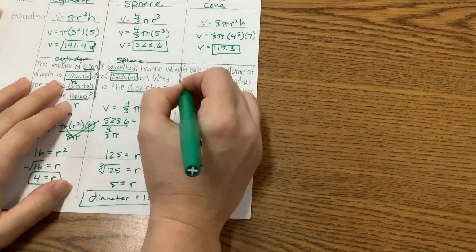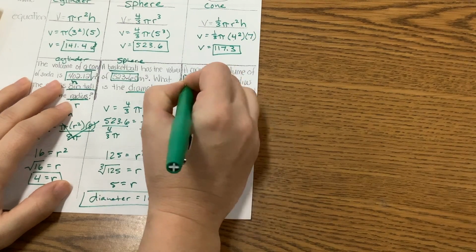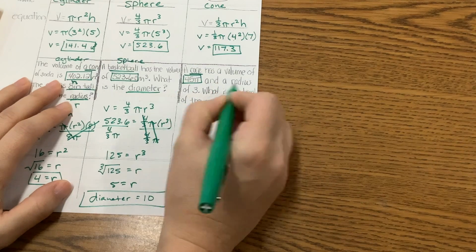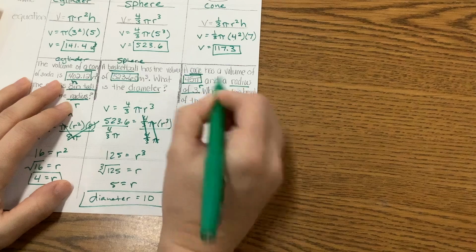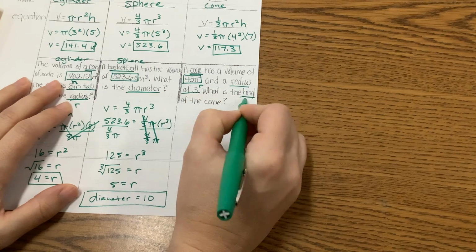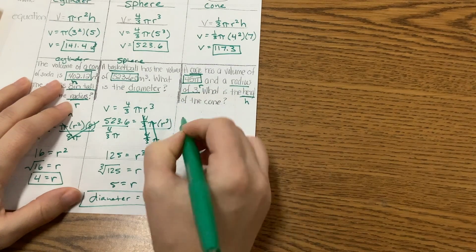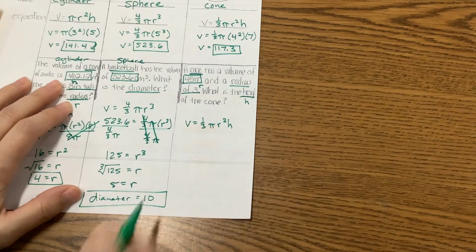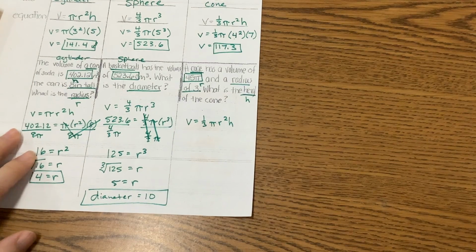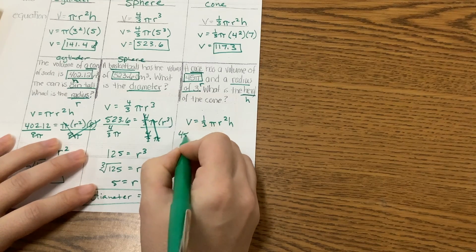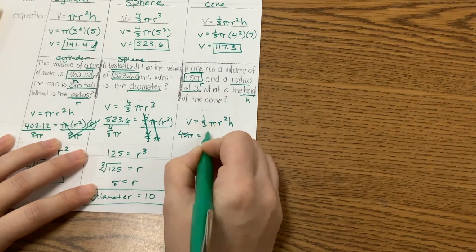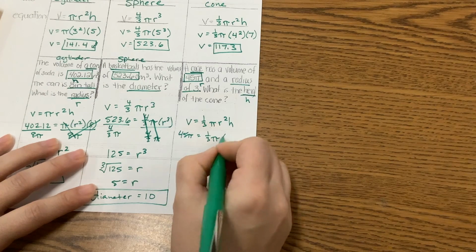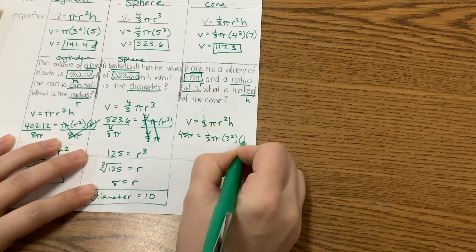All right, and our last example on our notes. A cone has a volume of, so this is the volume. A cone is a cone, right? Okay, so it says it there. The radius is given, so this is r. And what is the height? So we are searching for the height. So v equals 1/3 pi r squared h. The volume is 45 pi. And then 1/3 pi, what is the radius? So 3 squared, and then h is on its own.